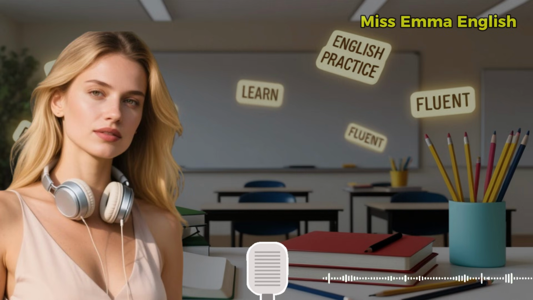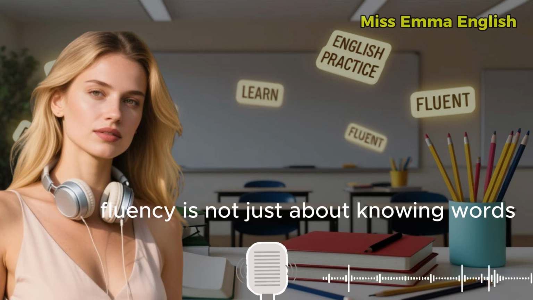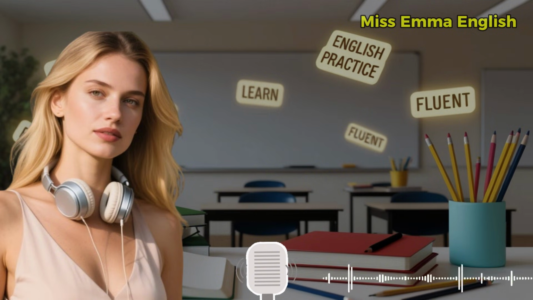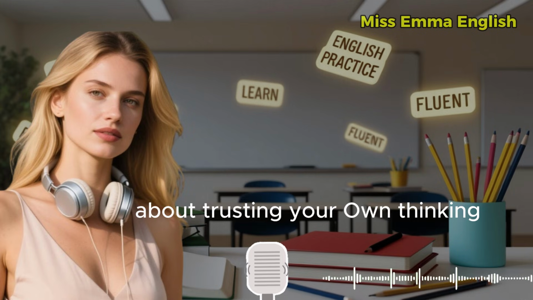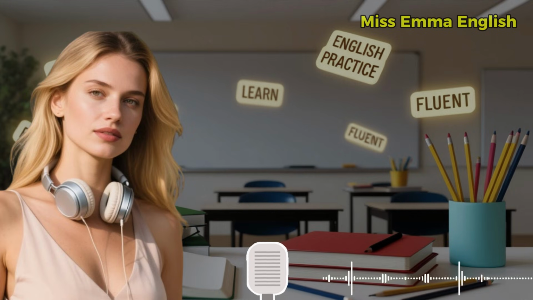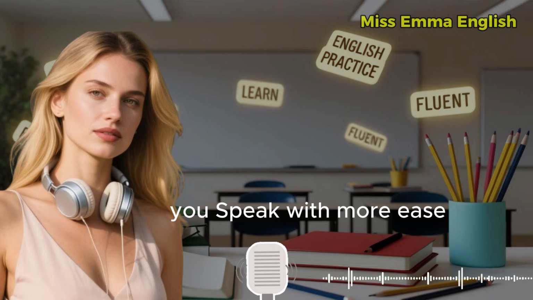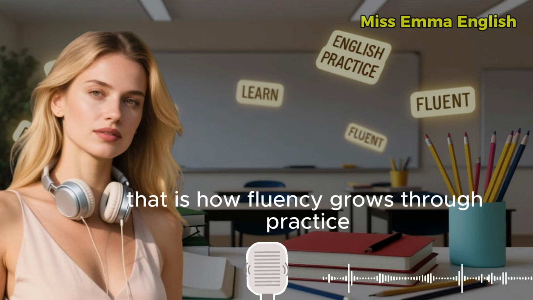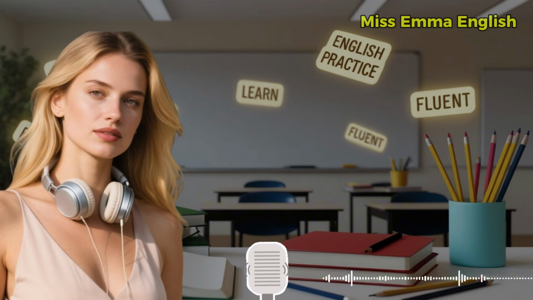And remember, fluency is not just about knowing words. It's about confidence, about trusting your own thinking. Each time you understand a word on your own, you feel a little stronger. And when you feel stronger, you speak with more ease. That is how fluency grows, through practice, trust, and discovery.